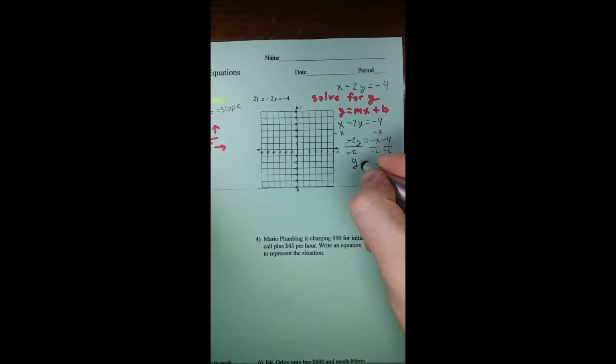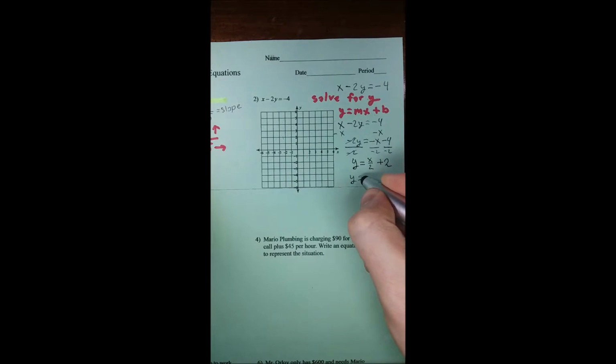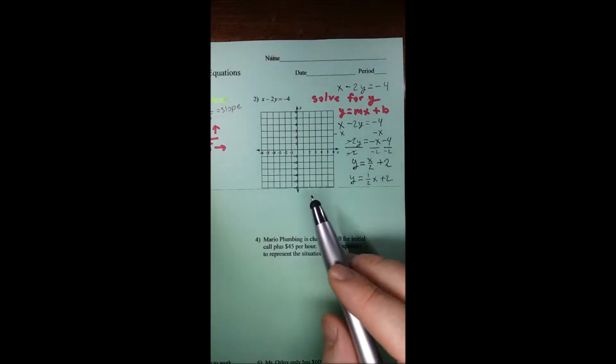So you got y equals -x over -2 is just going to be x over 2. Minus 4 over minus 2 is going to be plus 2. Now x over 2 is simply put y equals half x plus 2.